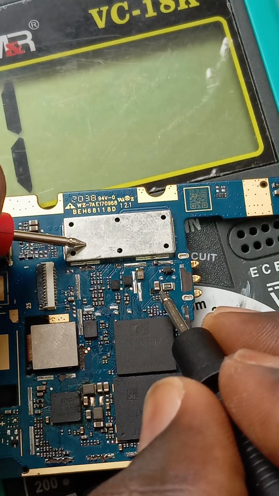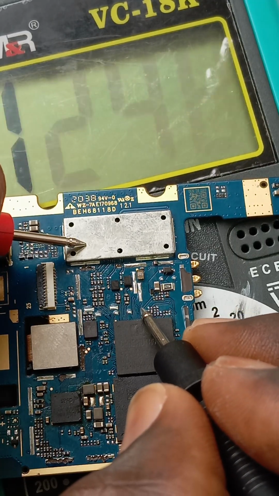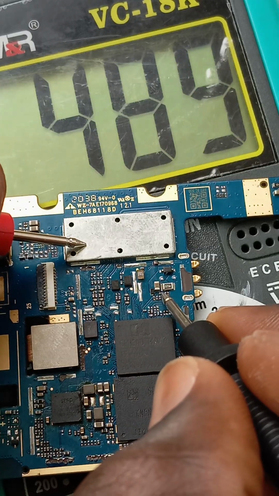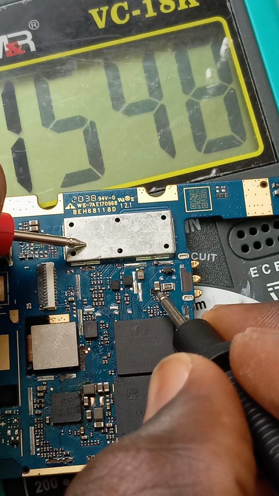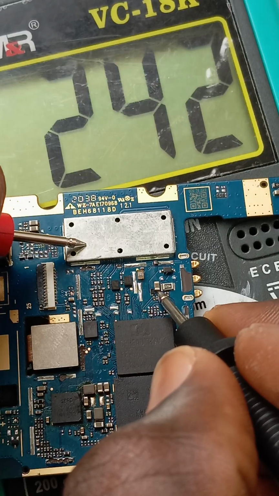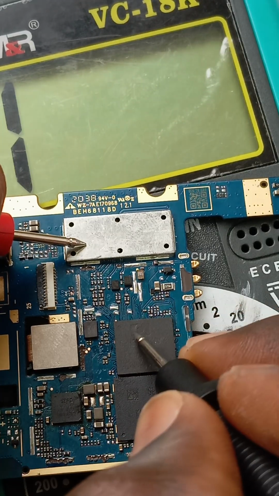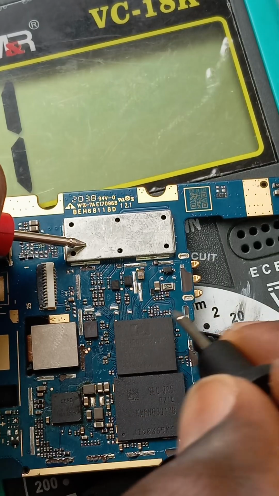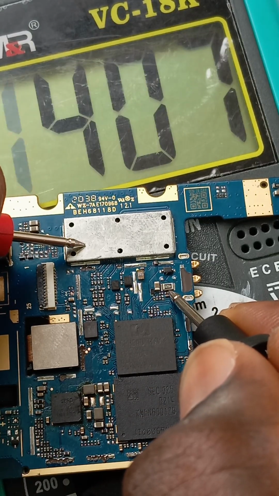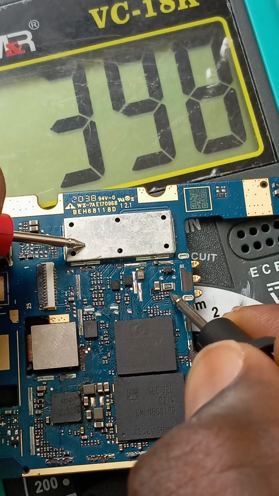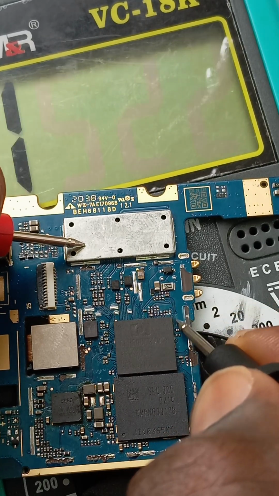Now from this track, if you follow this track here, you come to this capacitor, you see the same value, 242. So it comes here, you follow this track, and then you come to the CPU from this capacitor here. And now this other side, 39, from that capacitor it passes through this capacitor and then comes.